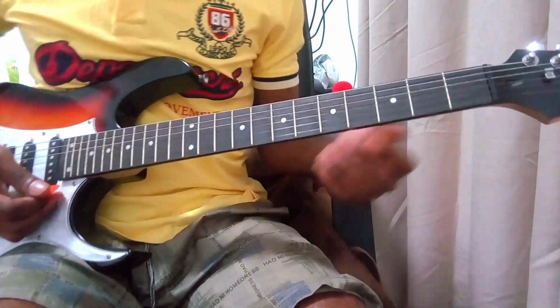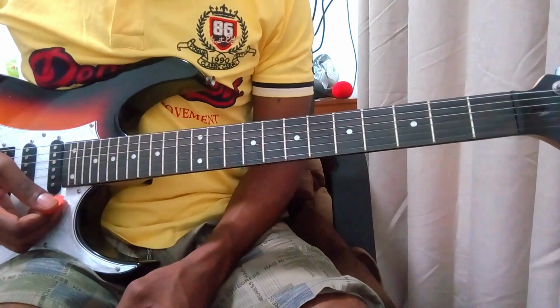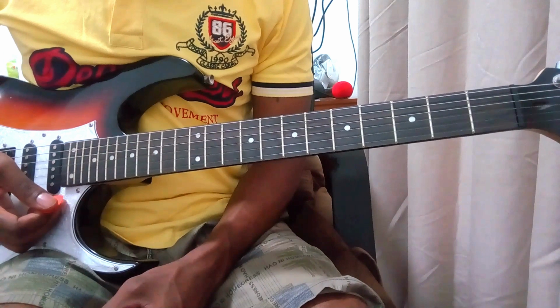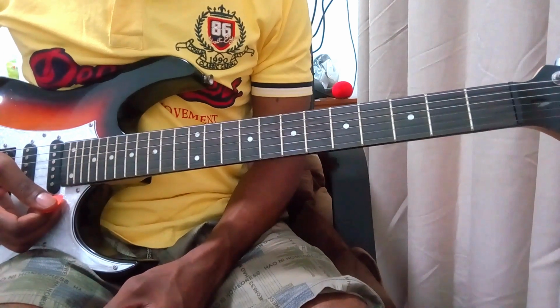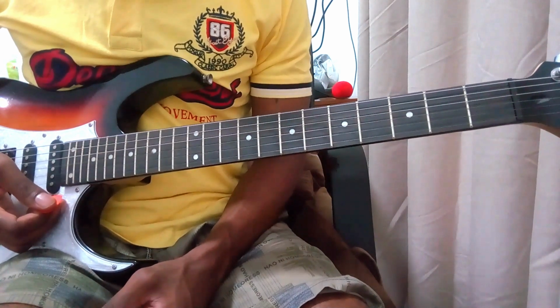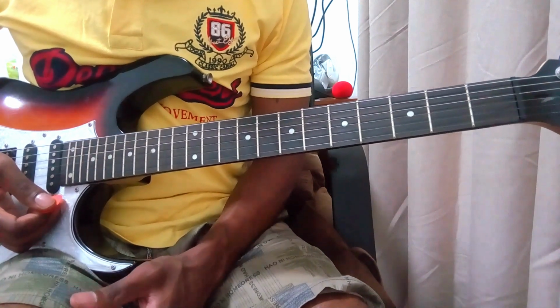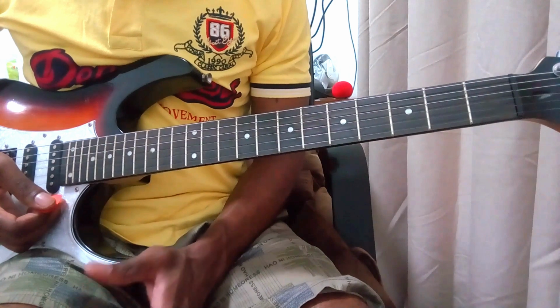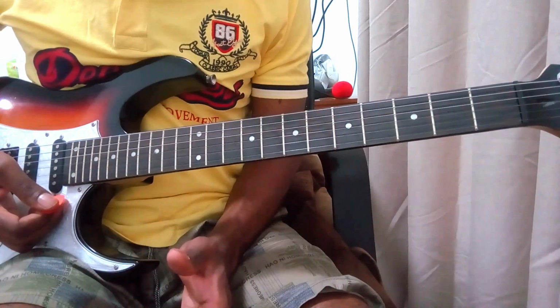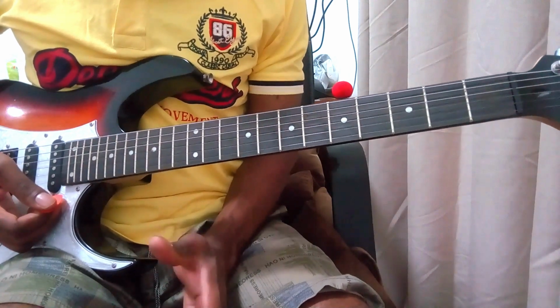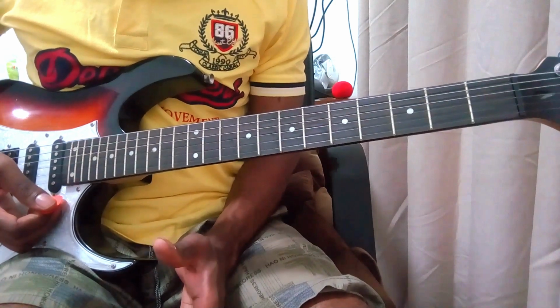Now when you add the bass lines to it, you are going to have the same chord name, or perhaps a certain kind of chord by the same major chord.